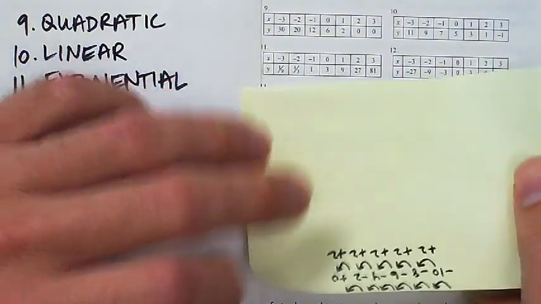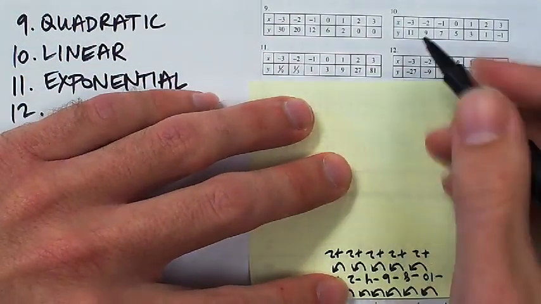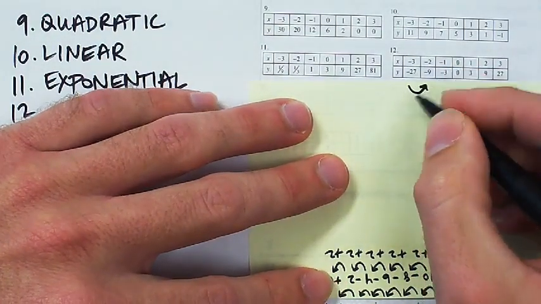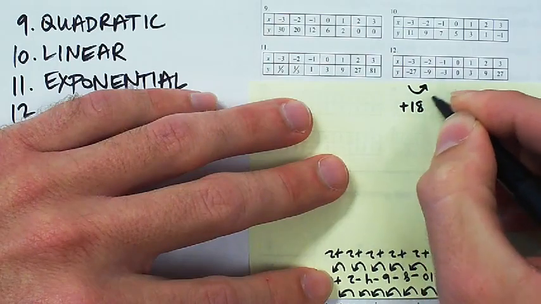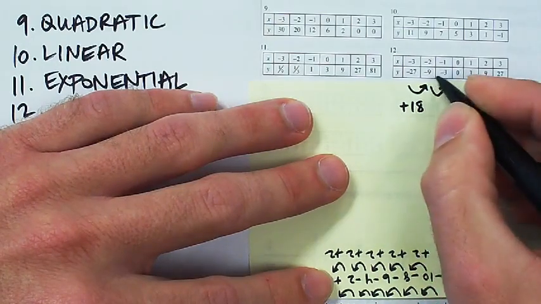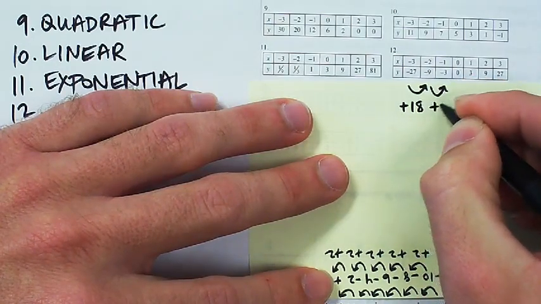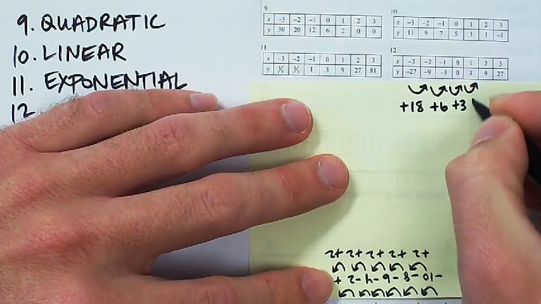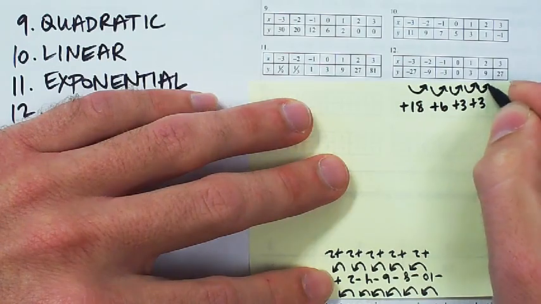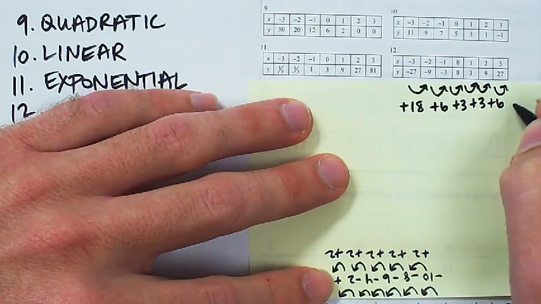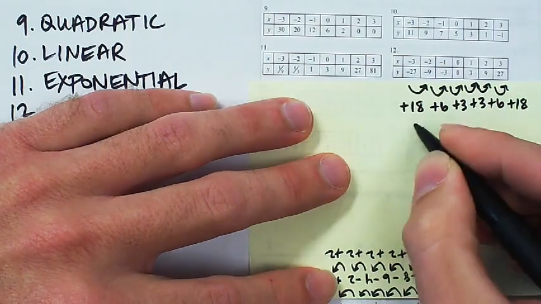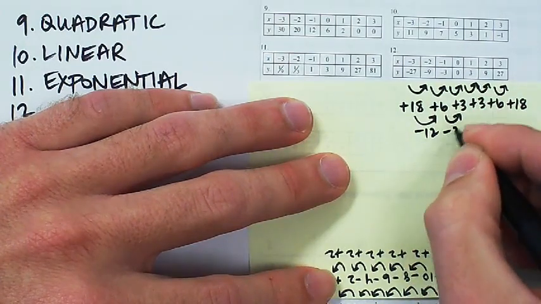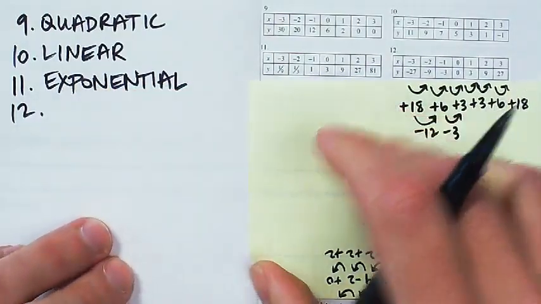So where am I? Number 12, right here. All right, so negative 9 to negative 27 would be, so I'm going to be increasing by 18. I'm going to be increasing by 6. Increase by 3, increase by 3 again, increase by 6, and increase by 18. Then I look down over here, 18 to go down to 6 is minus 12. That's minus 3. That's not constant.